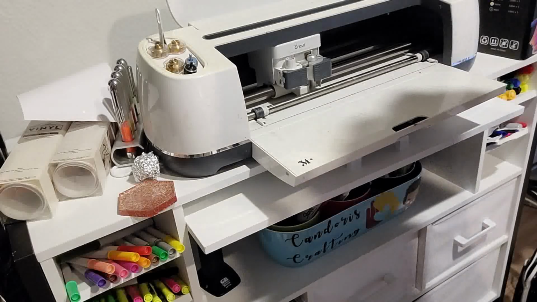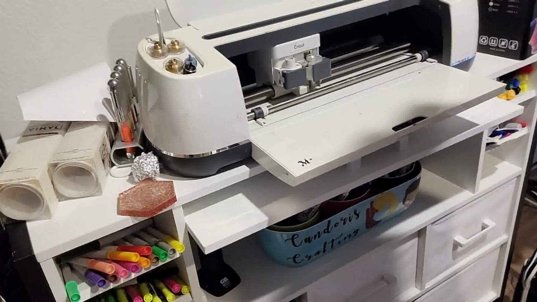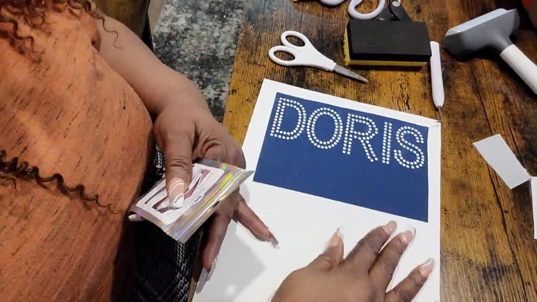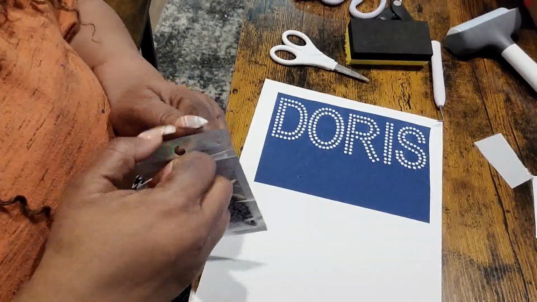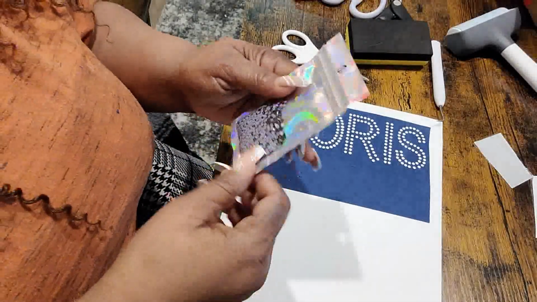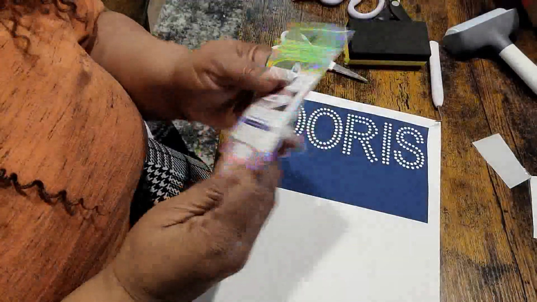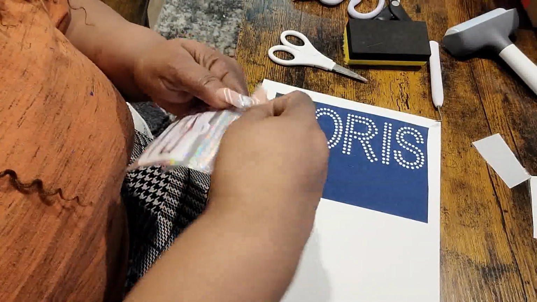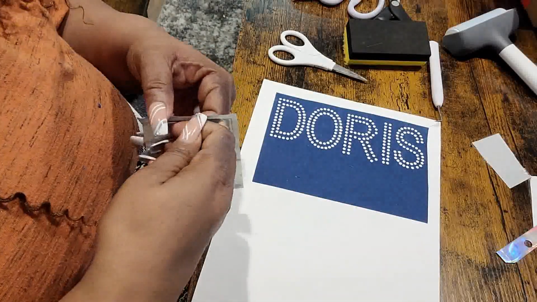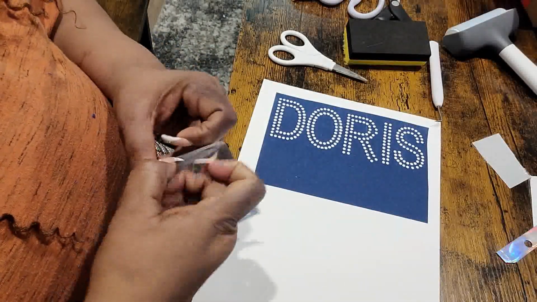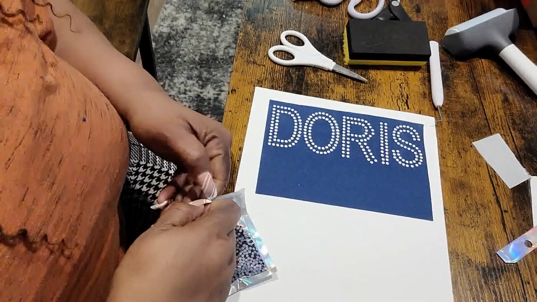So let me go into my other room. All right, guys, we have our template cut out. And today, I think I'm going to use these Mocha SS10 Rhinestones. I think I got these from the Rhinestone Warehouse, but I am not 100% certain.